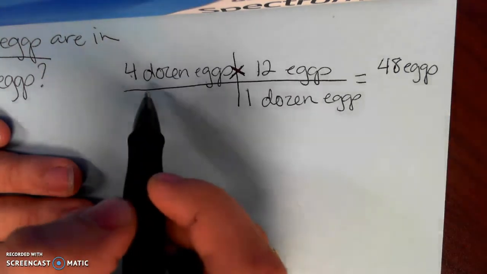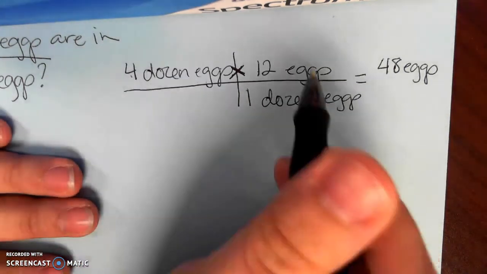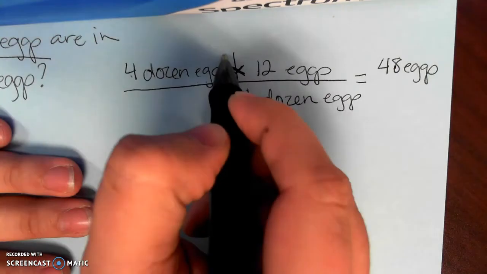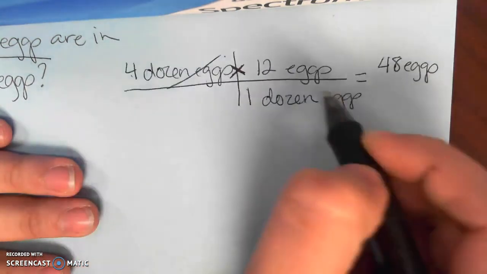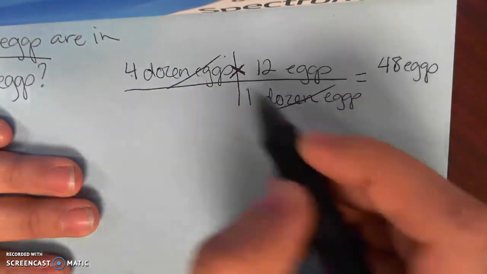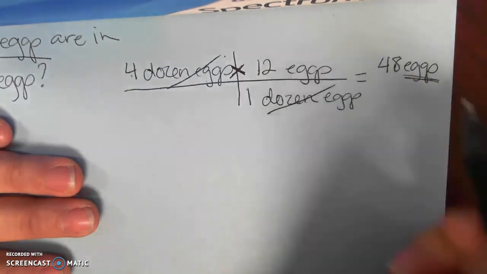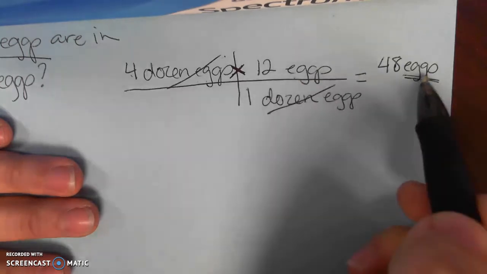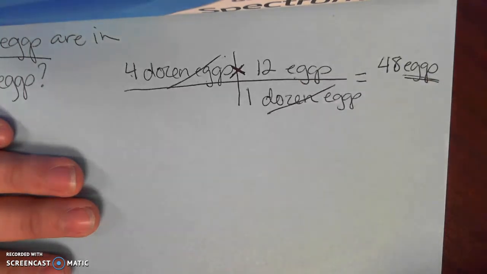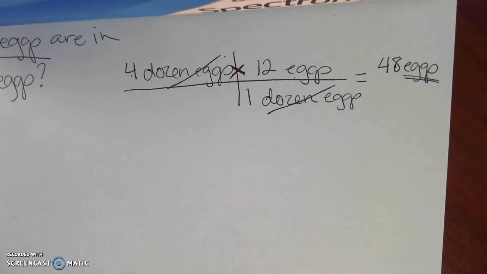The way you can check to make sure you did this right is your units have to cancel out. I had dozen eggs here, and I have dozen eggs here, so I know those will cancel each other out. Check, check. We know that we're going to be left with just eggs, which is what we wanted. Eggs to eggs. So that's one really easy sample problem. Now let's try it with a little bit of a harder problem.